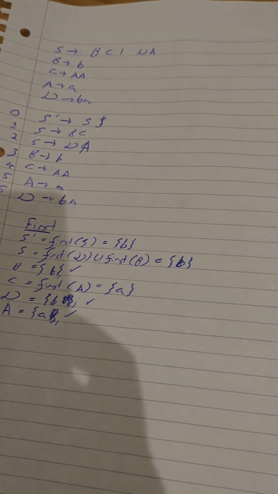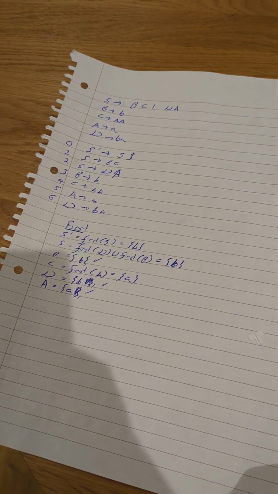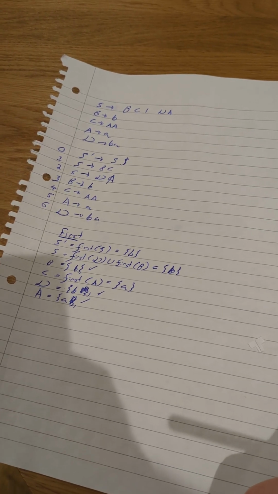So I should just keep this here. This will be a useful reference. Now we're going to turn this to the side. We're going to start by constructing the item set the way we did before.